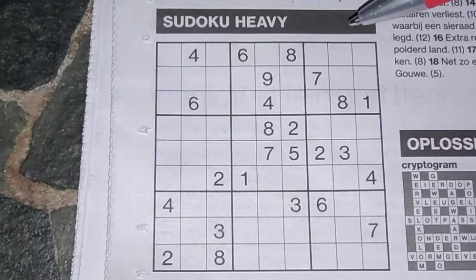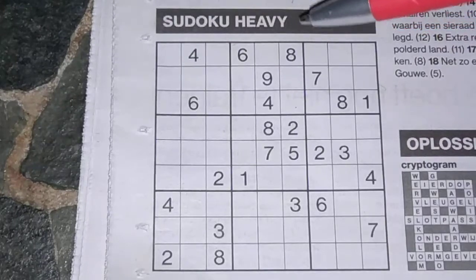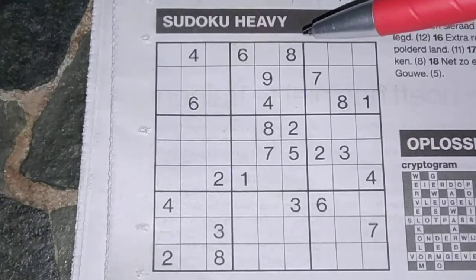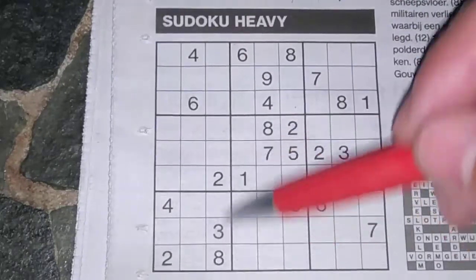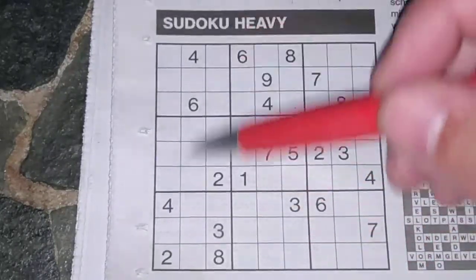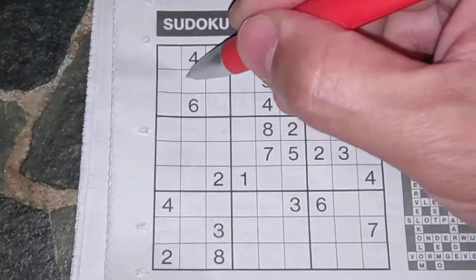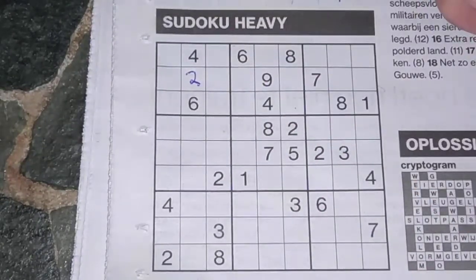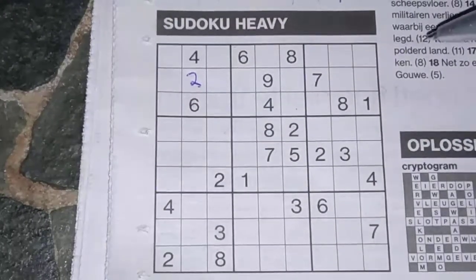Alright. Let me see. Which number can I use? How about the 2? In this column, the first column, a 2 in the third column. So in the column between, the second column, the only place for a 2 should be there.